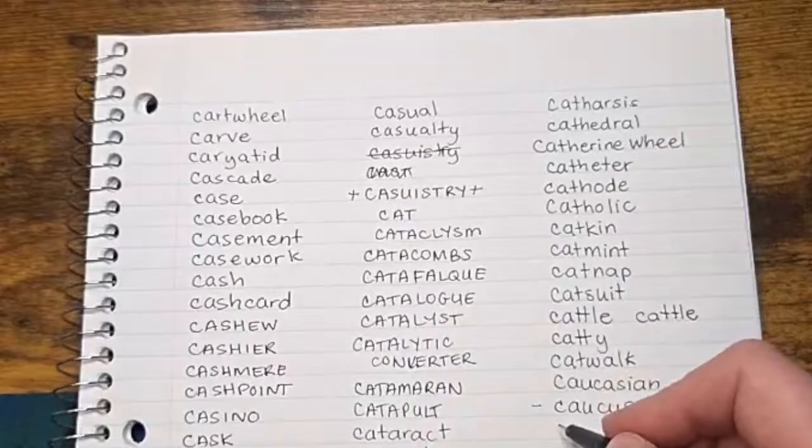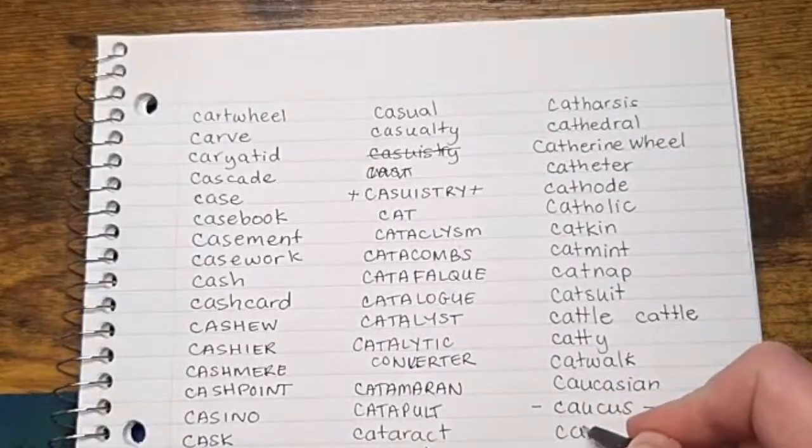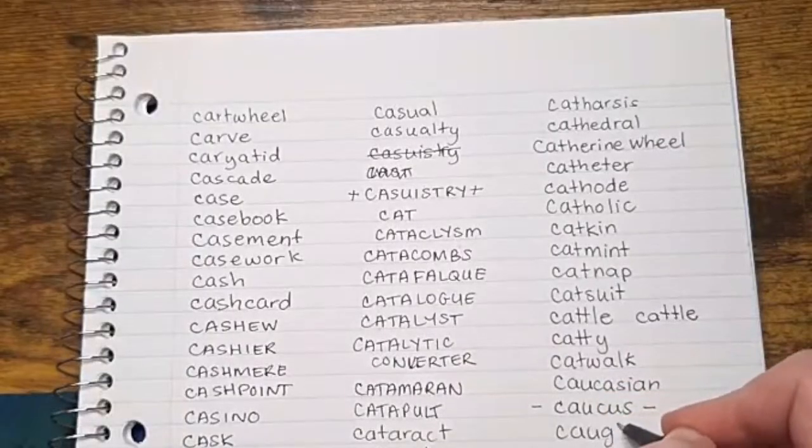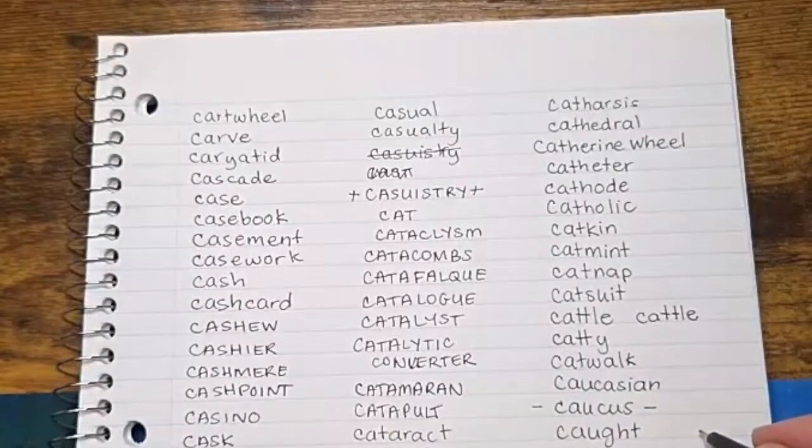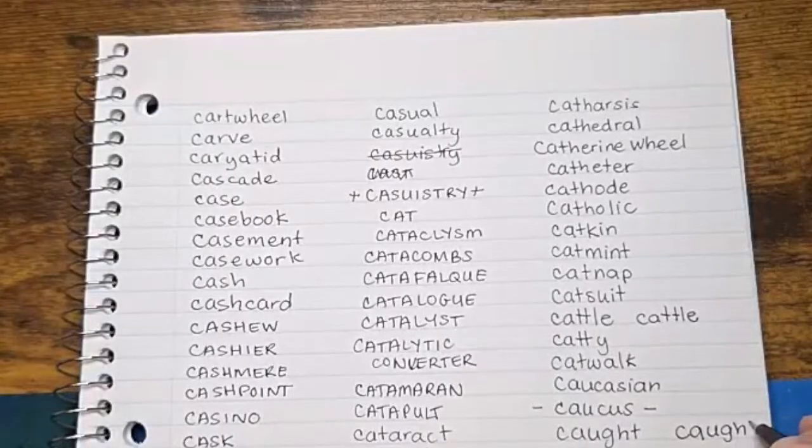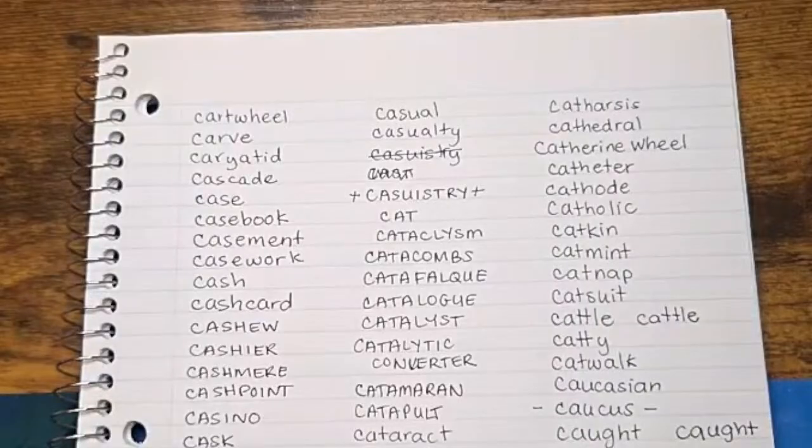Then we have caught. I keep writing my A's disconnected. Caught. Because I'm writing faster than normal, I guess.